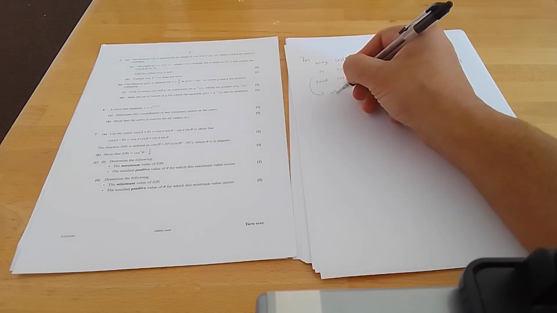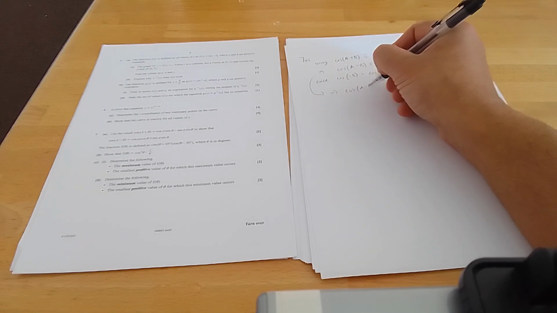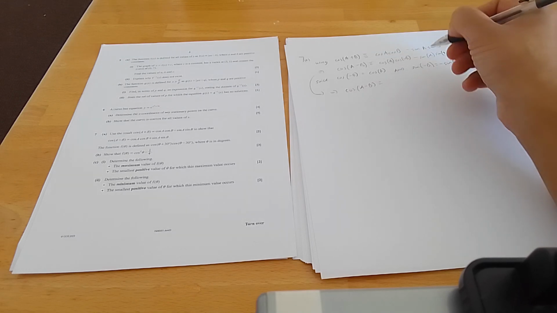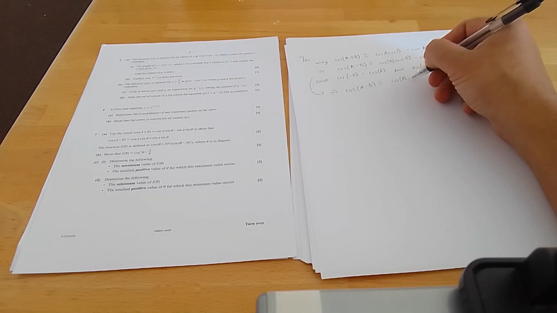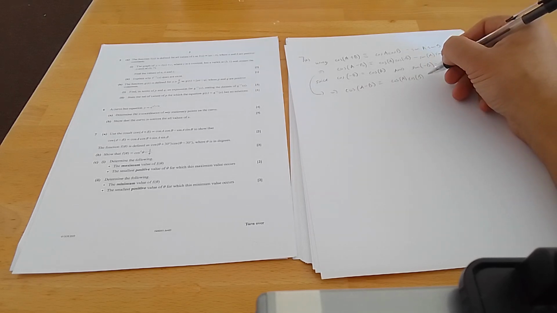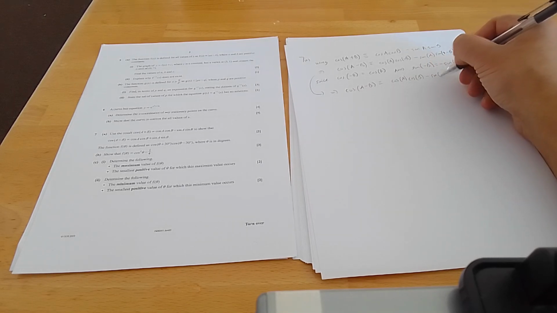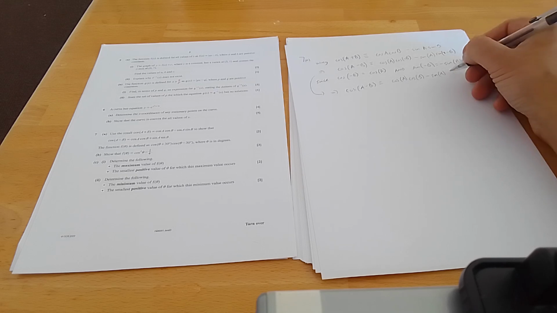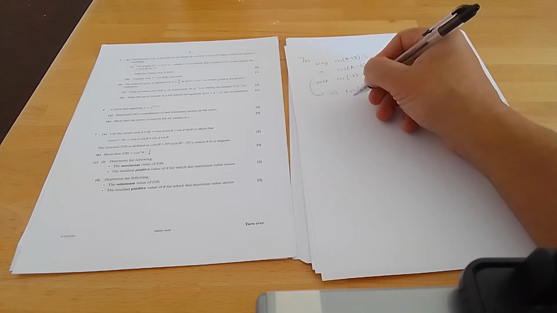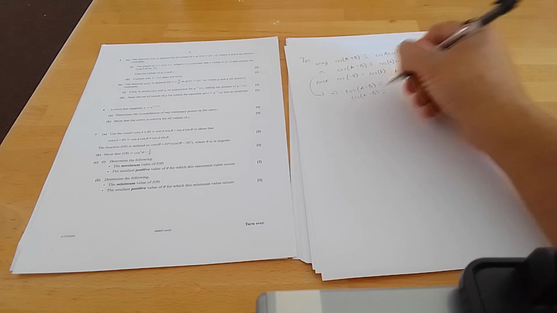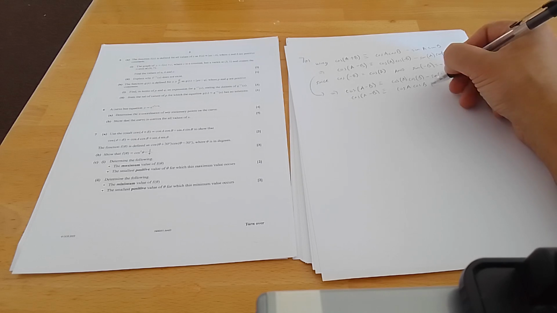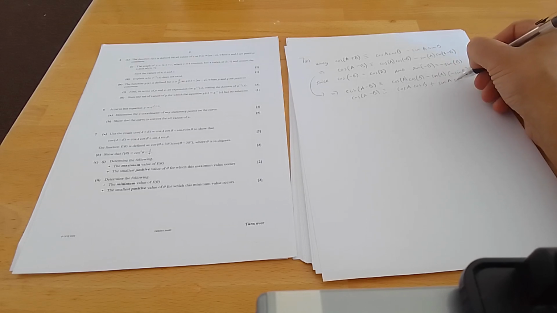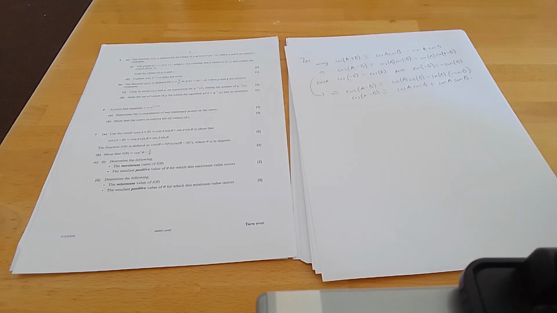This line here implies that cos(A minus B) is equal to cos A, cos of minus B is the same as cos B, so cos B, and then minus sine A, and sine of minus B is the same as minus sine of B, which now becomes cos(A minus B) is cos A cos B. There's two minuses, makes a plus here, sine A sine B, and that completes part A of the question.